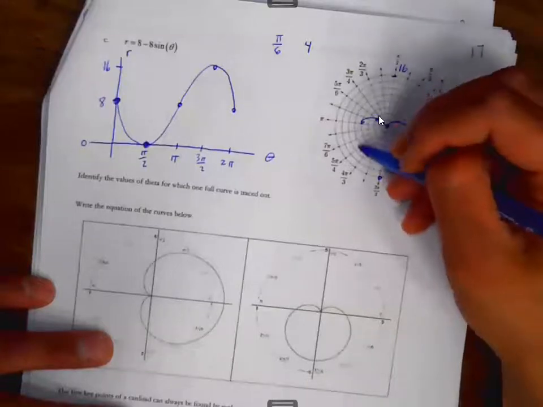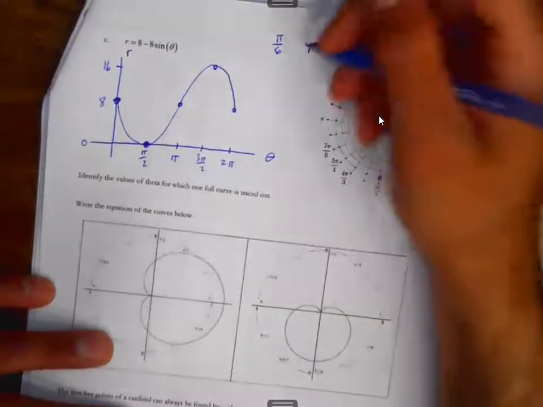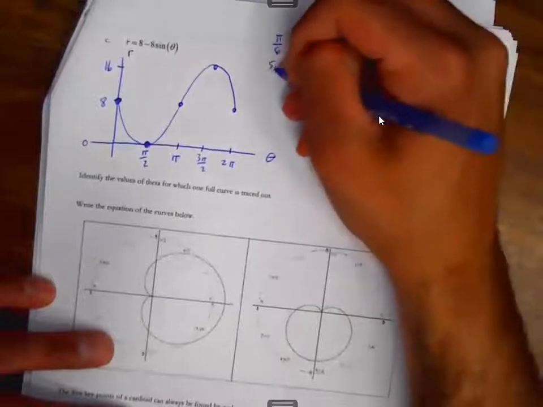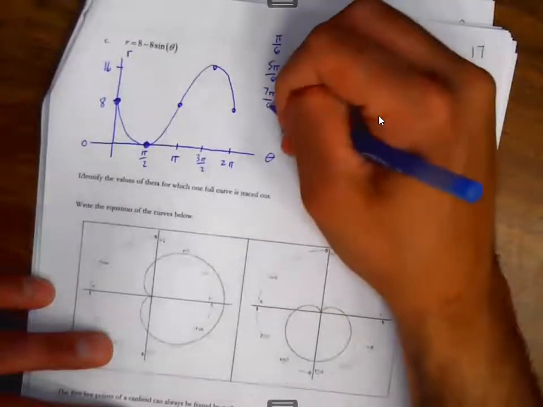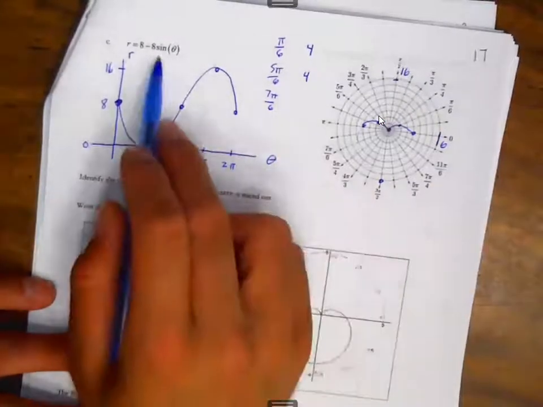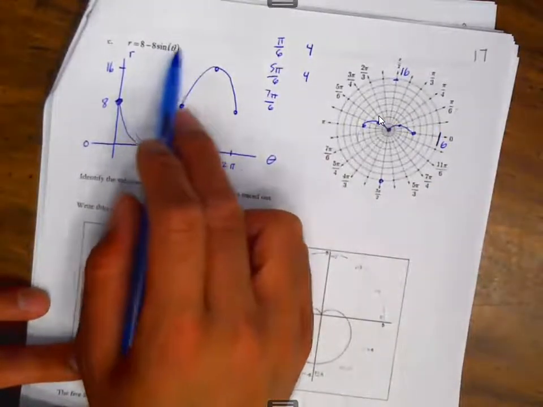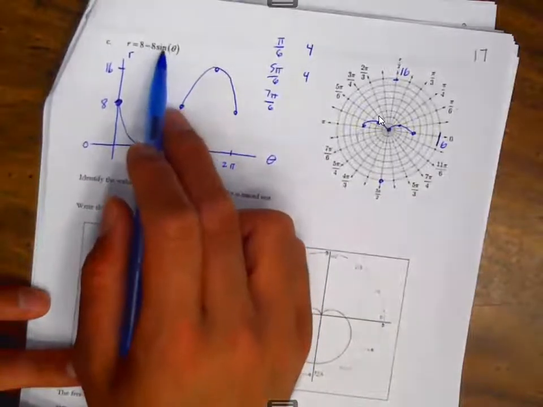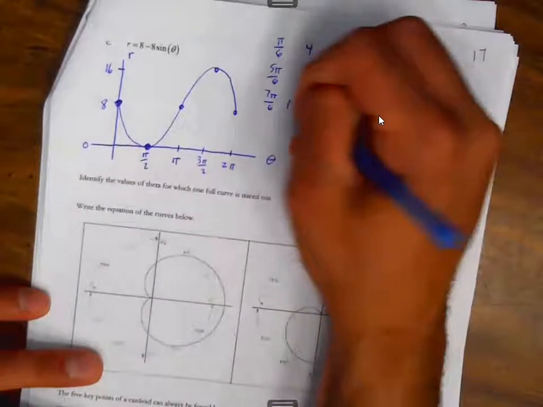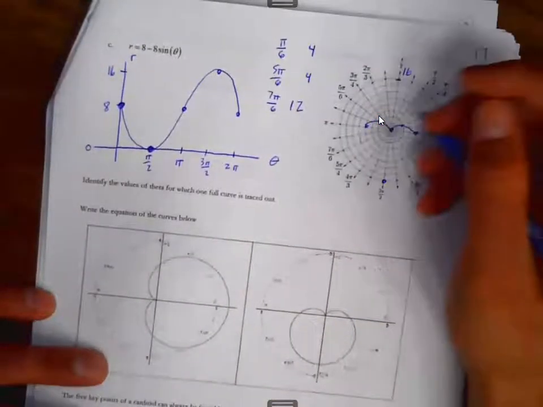All right, we already hit 5 pi over 6 comma 4. Now 7 pi over 6. The sine of 7 pi over 6 is negative 1/2. So negative 8 times negative 1/2 is positive 4. 8 plus 4 is 12. So 7 pi over 6 comma 12.